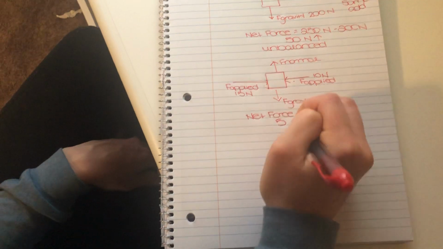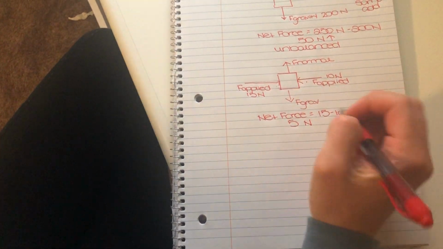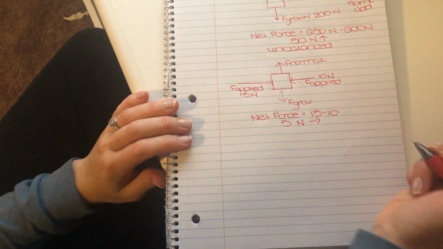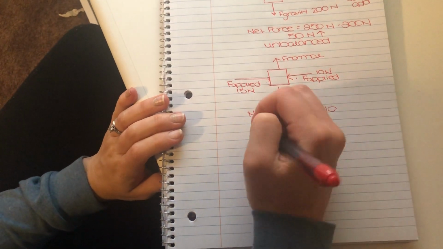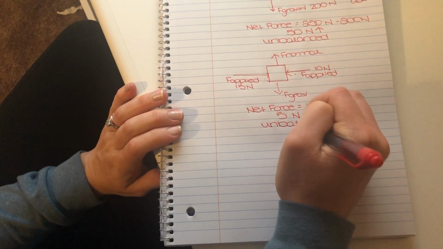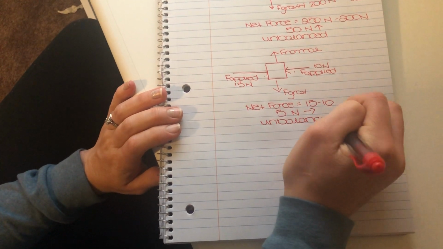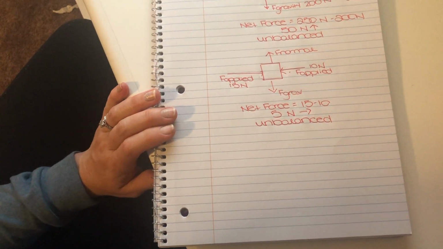So I'm going to get 5 newtons, and the force that's winning is going to be the one that's pushing to the right, which is Riley. So it's going to be 5 newtons to the right. And again, if I have a value for net force, my forces are unbalanced. So the box is going to move to the right. Okay? All right. Next one.